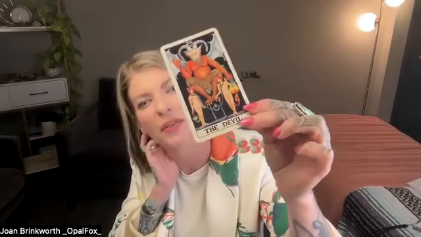Welcome back to ArcheTAP. We are going to work on one of the shadowiest of shadowy archetypes, the devil. Let's break it down a little bit today. This is the card that we're going to go over, the symbols and the universal weight.